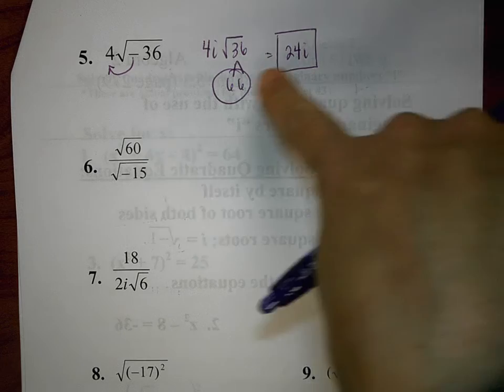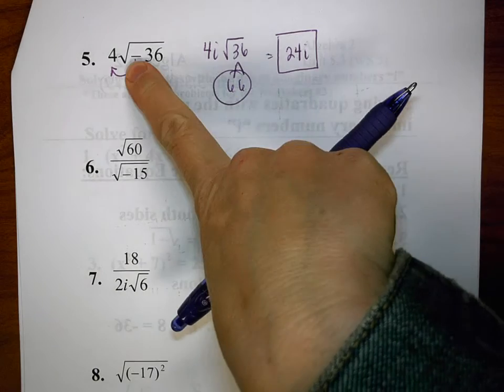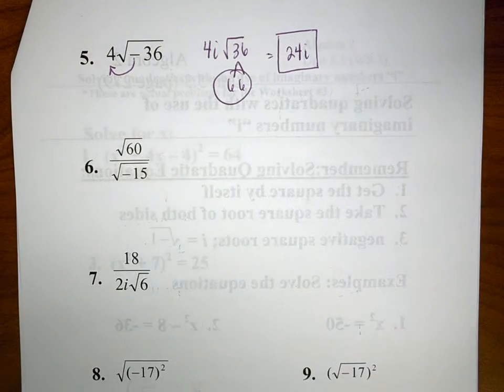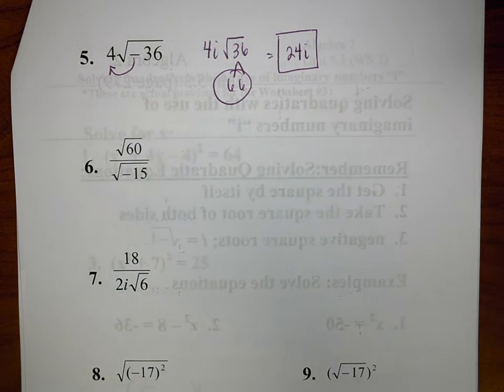Well, that's what we're doing right now. This is like you can have -1 times 36. So we just need to remember that you can just think of it as a negative or a -1. Okay? All right. Now, number 6.